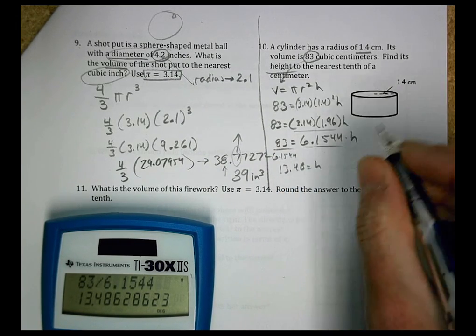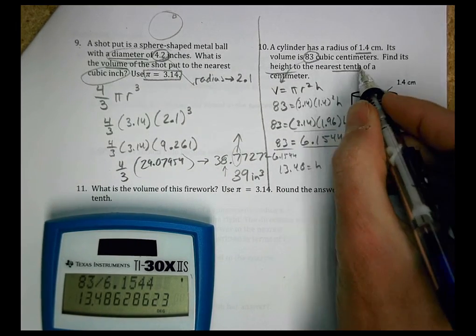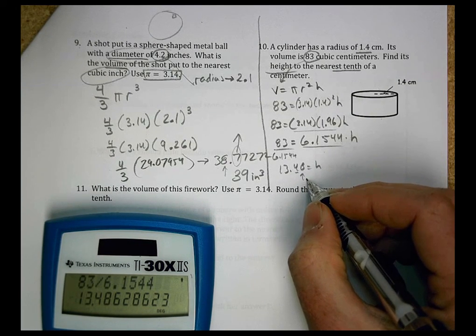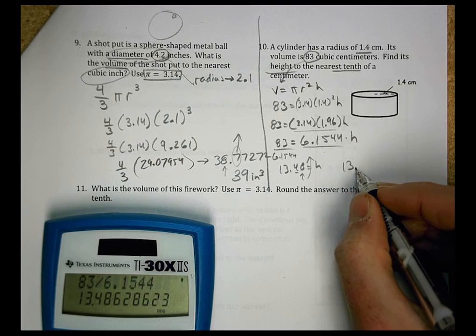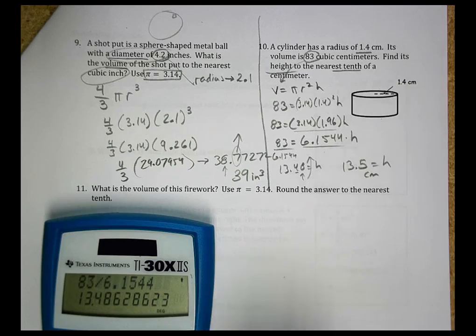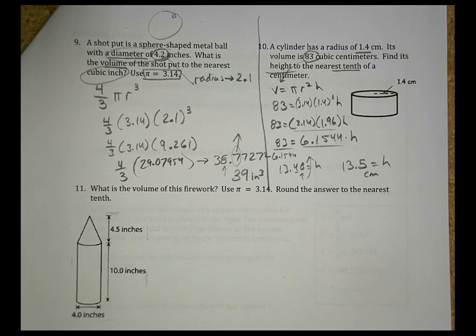we end up with 13.48 as the height. And because we want the nearest tenth, here's the tenth, we look next door, that's greater than 5, so we're going to round up, and we have 13.5 for the height, and this is centimeters. Alright, and that's number 10.